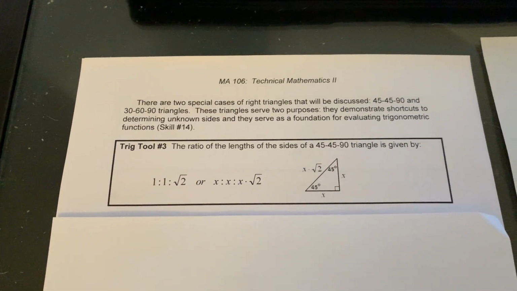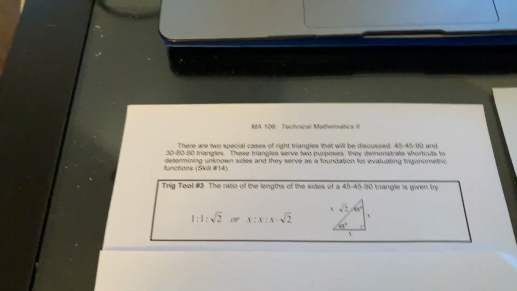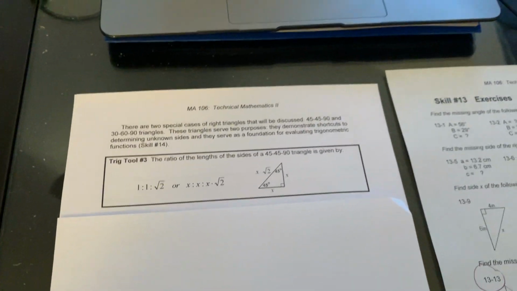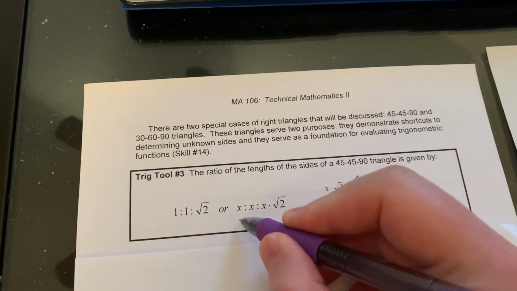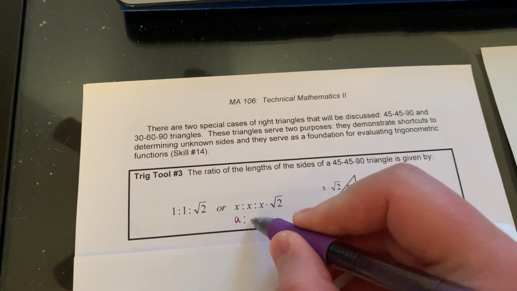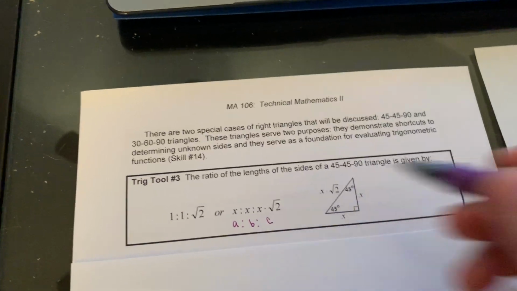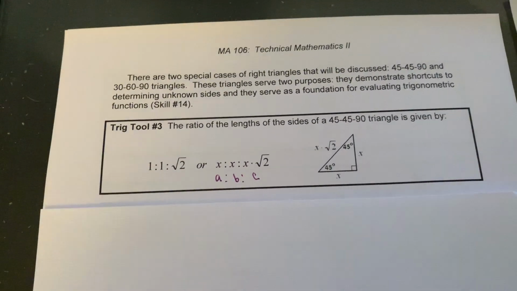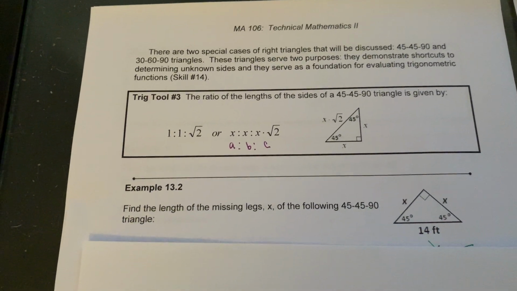The way I like to write this out, the book is saying this is a 1-to-1 to root 2 ratio. What I'll sometimes do is think of this as your A and B values are x and x, and then your C value is x times root 2. So we can use this.